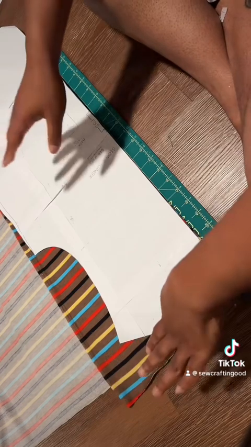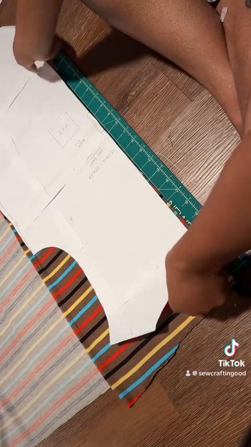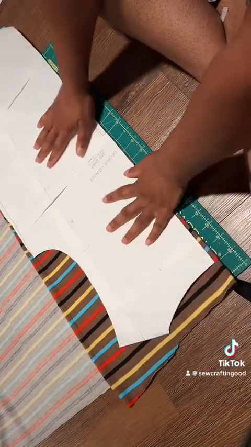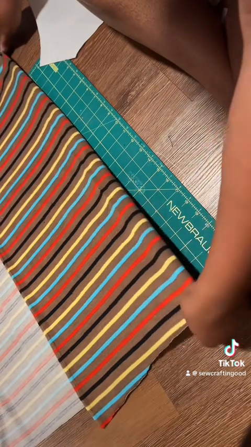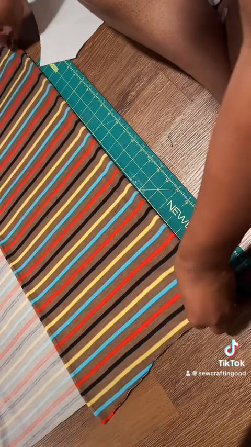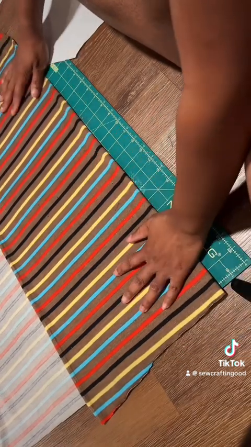Anyways, when you are doing your pattern, you want to make sure that there's a little bit of room, or make sure you have the right width for your pattern piece. All right, so we're going to continue to line it up like that.